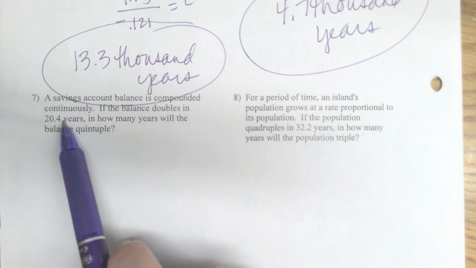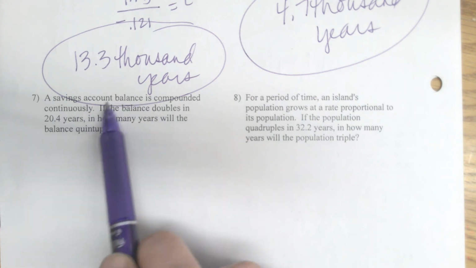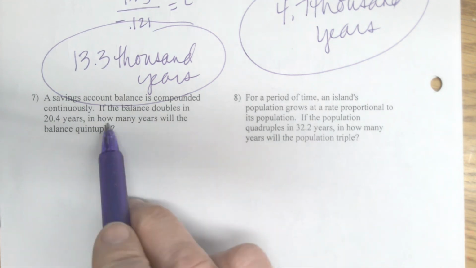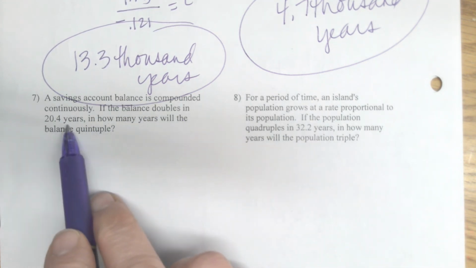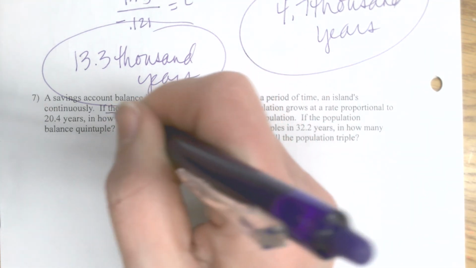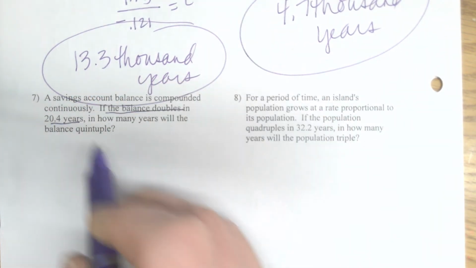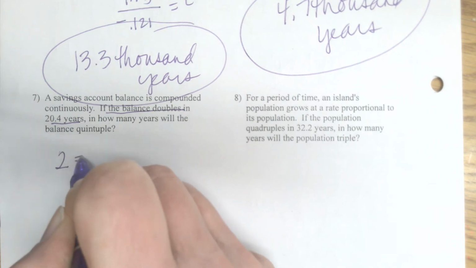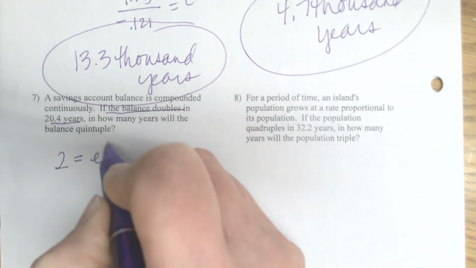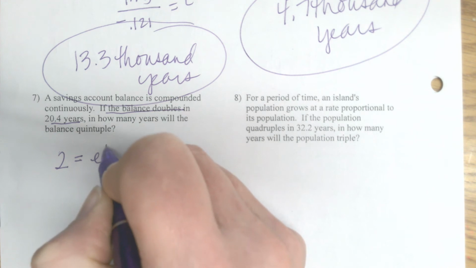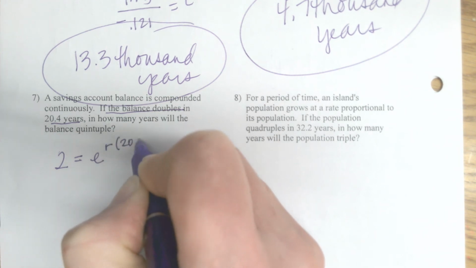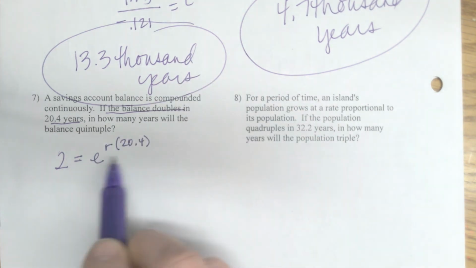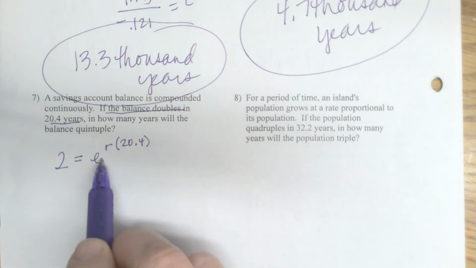So a savings account balance is compounded continuously. Again, that tells me I'm using that formula. If the balance doubles in 20.4 years. So this is my first part of my problem. If the balance doubles, that means I'm going to end up with 2 times what I started with in some r times 20.4 years. That's how long it's going to take to double.